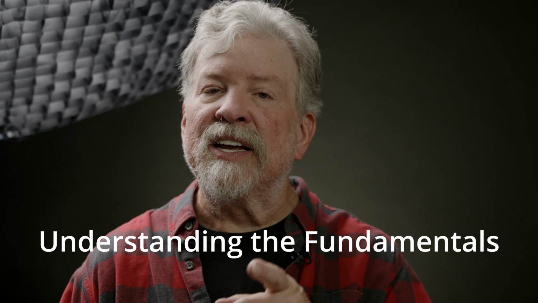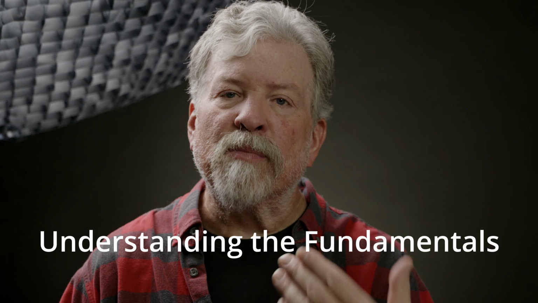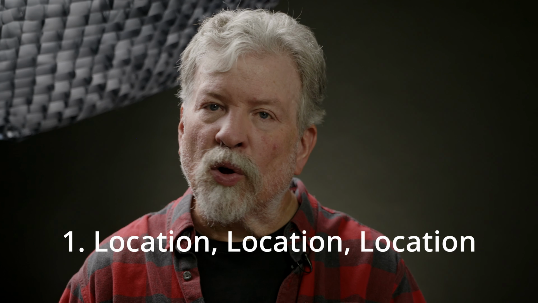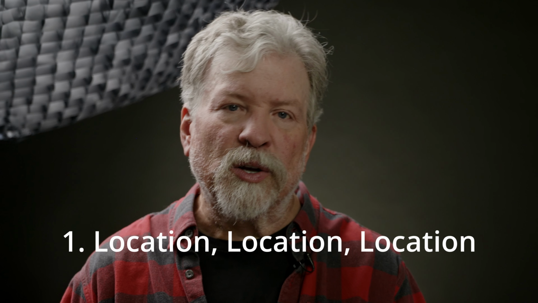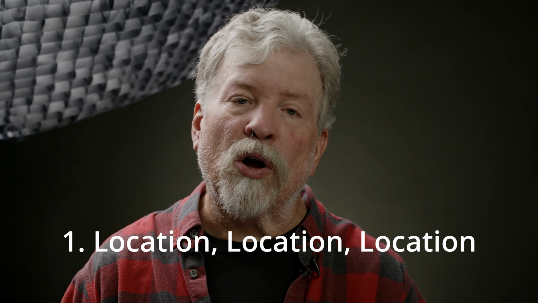The first step in choosing the right investment property is understanding the key fundamentals that influence a property's potential. Let's break down the most important ones. One, location, location, location. This is the golden rule of real estate for a reason. The location of your property will largely determine its rental demand, resale value, and overall return on investment. When evaluating a location, consider the proximity to amenities like schools, public transportation, shopping centers, and job opportunities. A property in a desirable location will attract more tenants, reduce vacancy rates, and command higher rents.